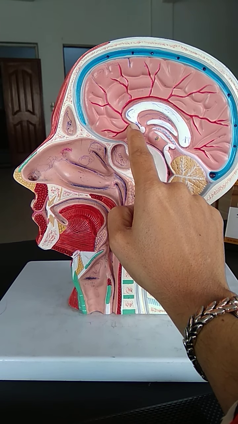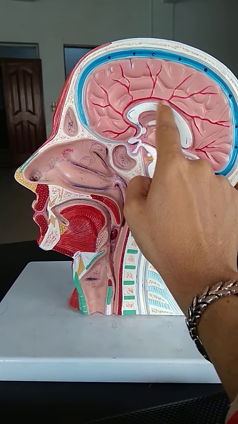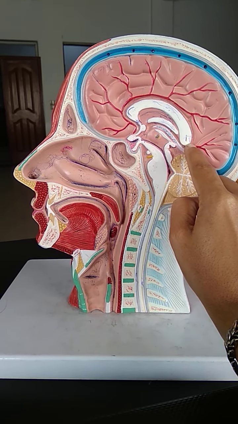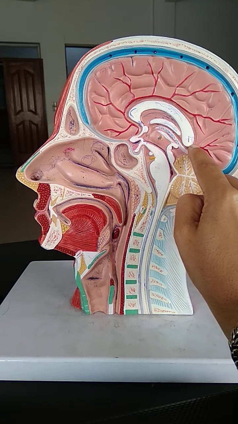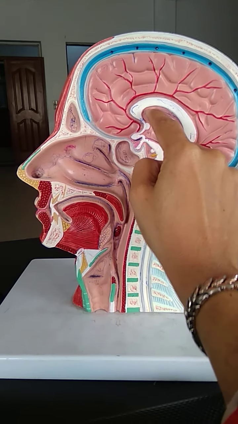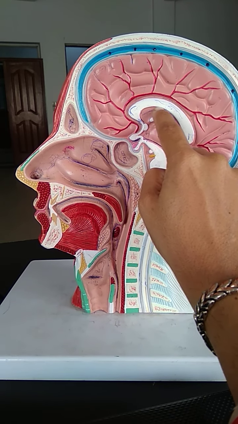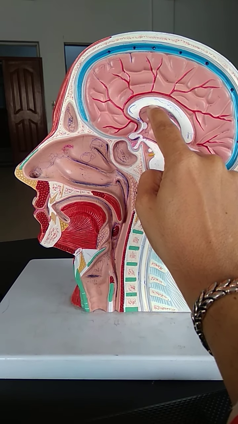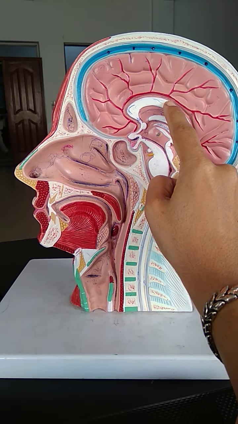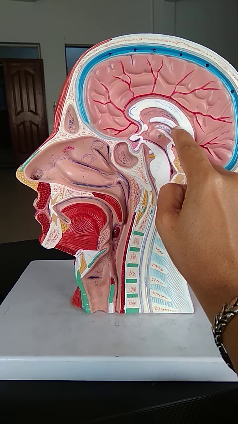We have the rostrum, genu, which is the bend, and then this whole is the body, and then this bulb-shaped terminal end or the posterior end of the corpus callosum is called splenium. Here under the inferior surface of the body of corpus callosum is the curtain which is called septum pellucidum. This septum pellucidum connects the undersurface of the body of corpus callosum with the fornix.